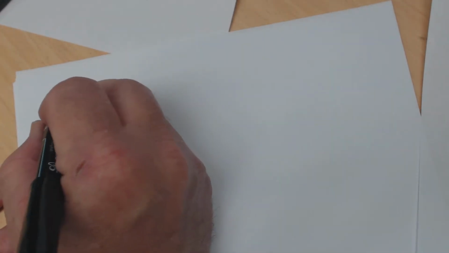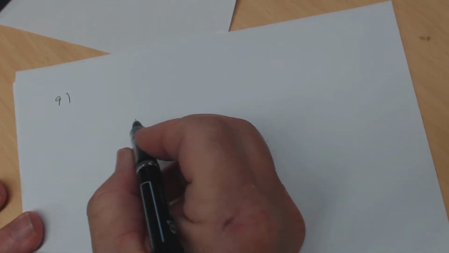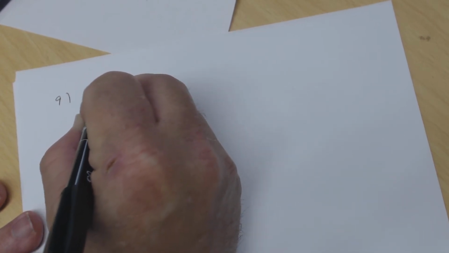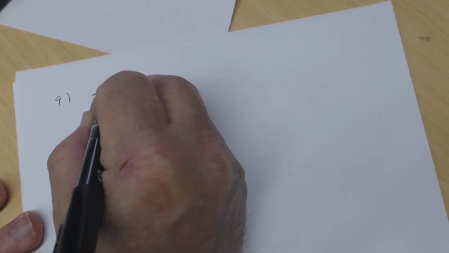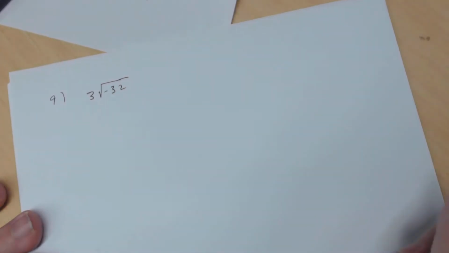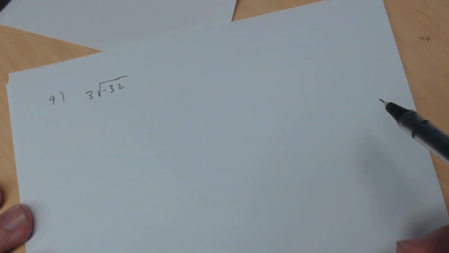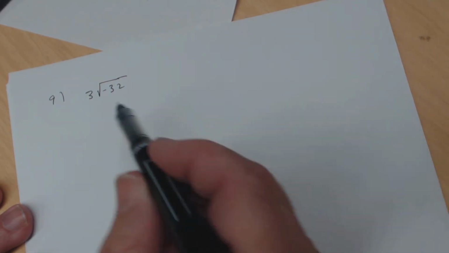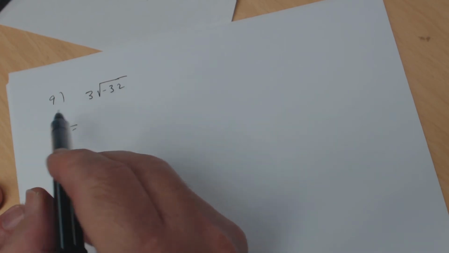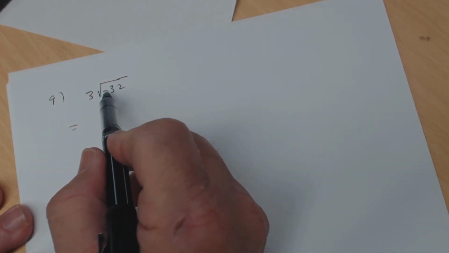All right, now let's look at this one, number 9. Suppose you had 3 square root of negative 32. So it's very similar to something you had in a previous lesson, except this time the radicand is negative.